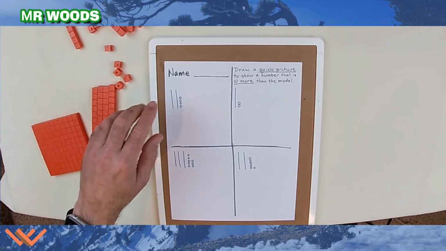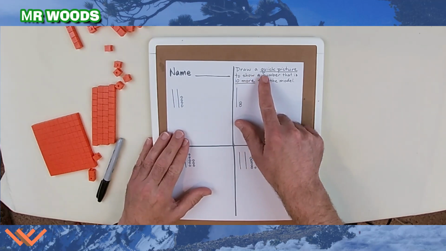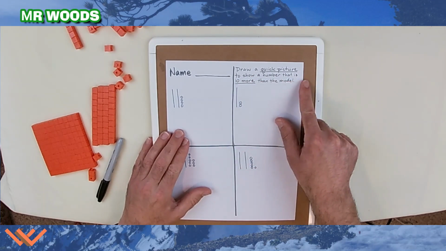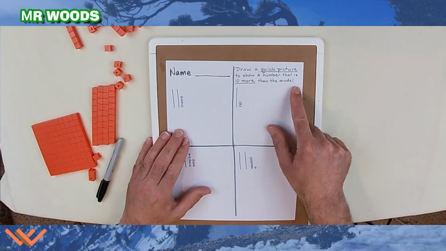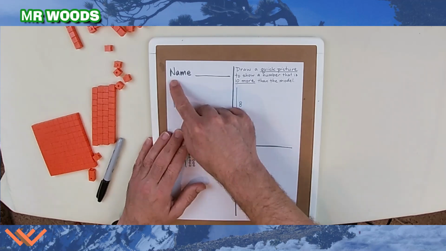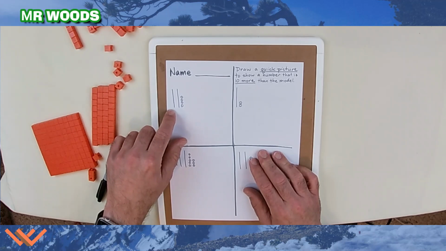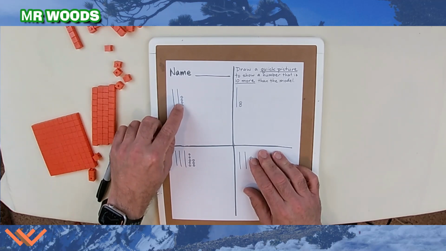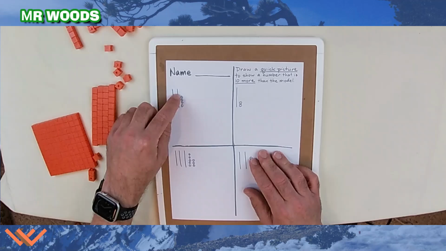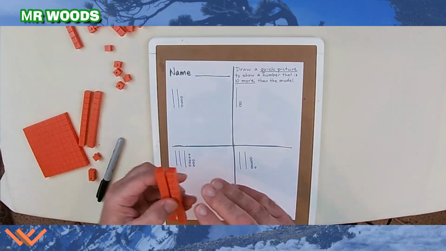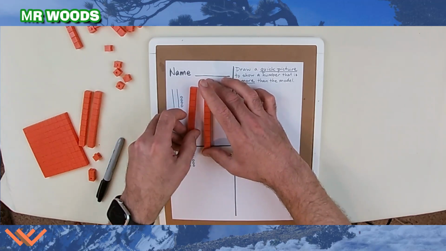Alright, so we have here, it says draw a quick picture to show a number that is 10 more than the model. This is what the model is right here. These long lines are 10 rods, and the small circles are ones units. I can model it using real 10 rods and ones here.